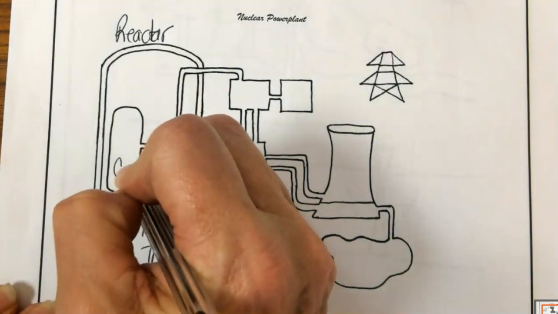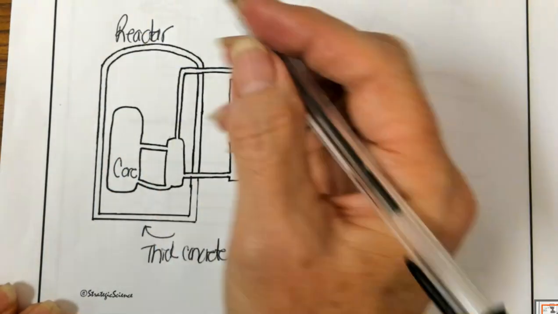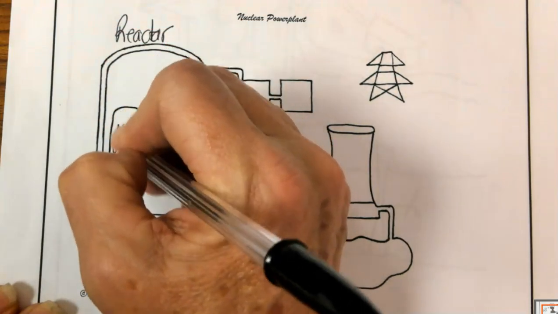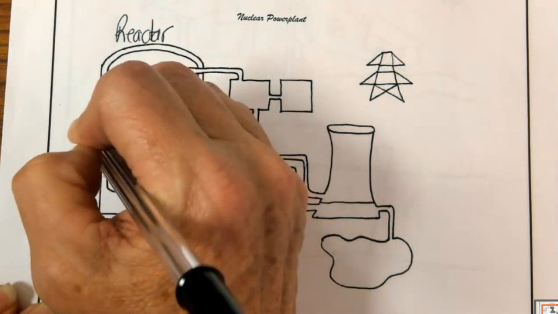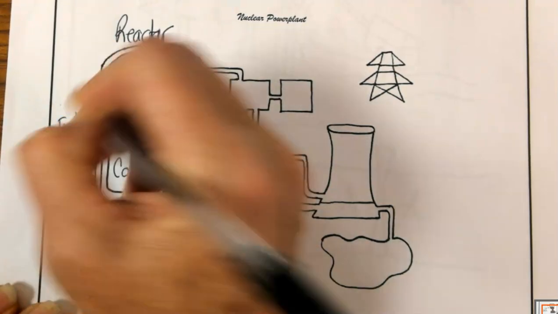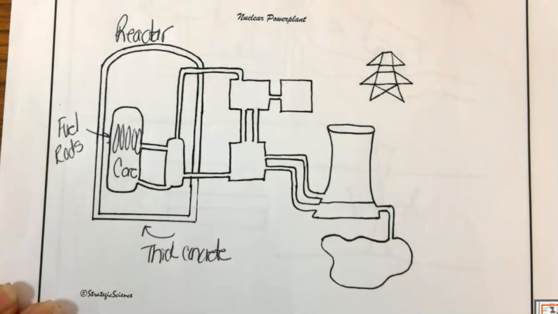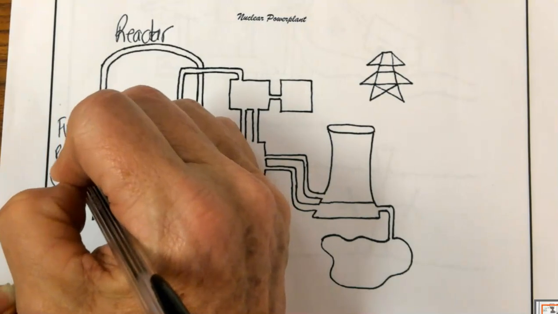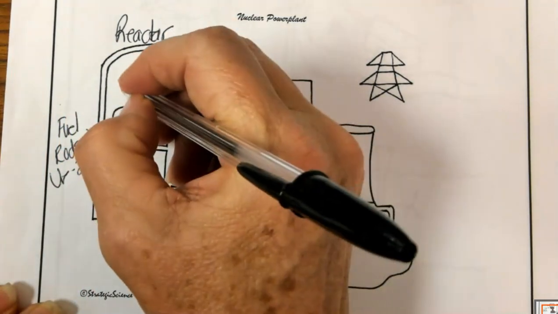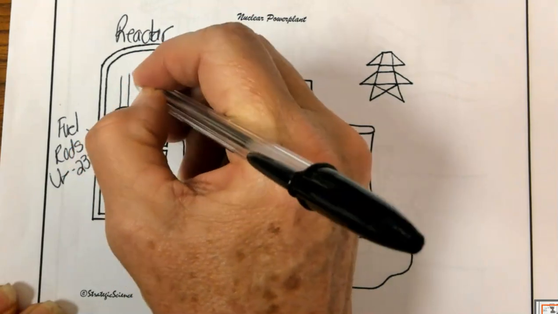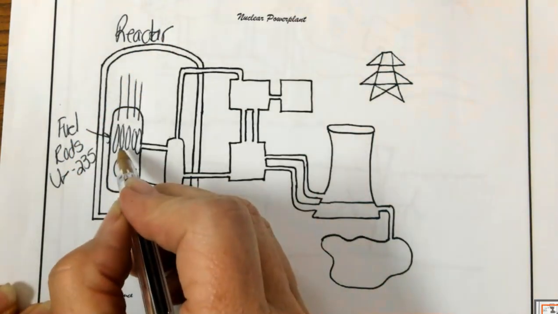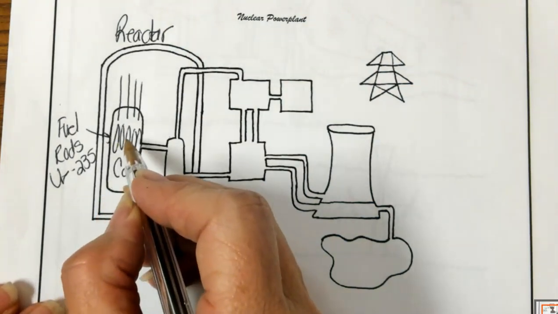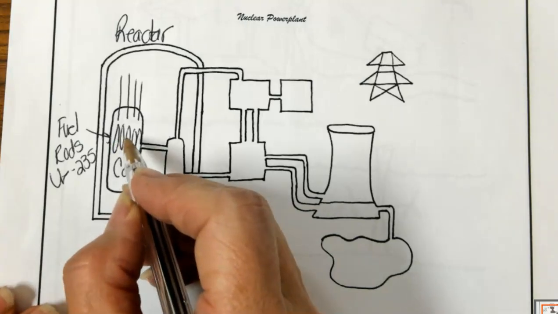Basically, we're going to take the core, which is where the uranium is, and we're going to put the fuel rods in. And these fuel rods have uranium-235, right? So when the neutrons are brought into the fuel, and those nuclei break, remember, we're going to release energy.